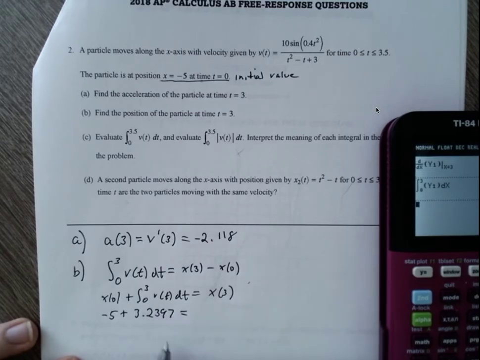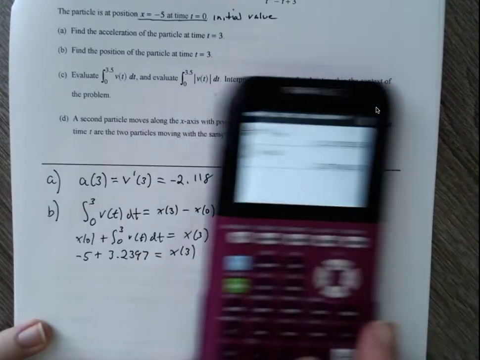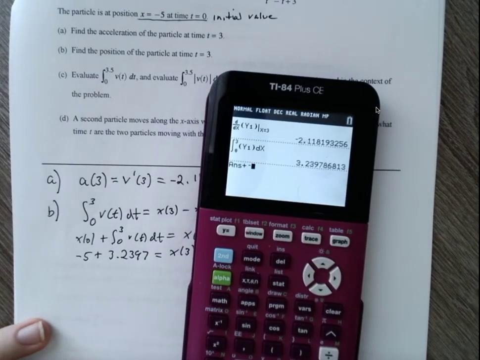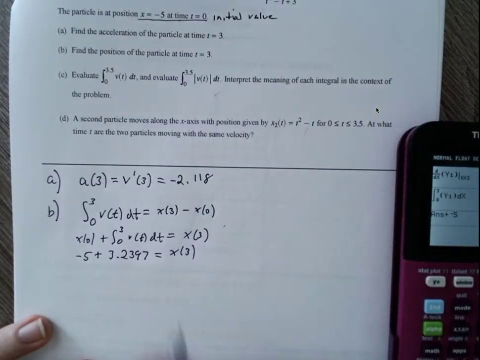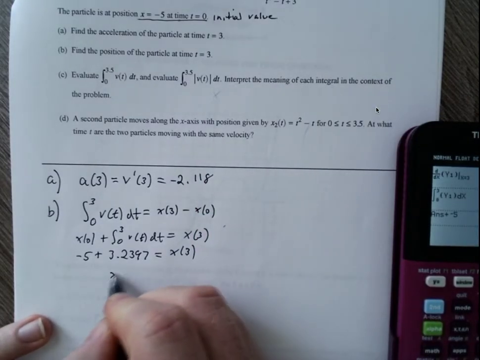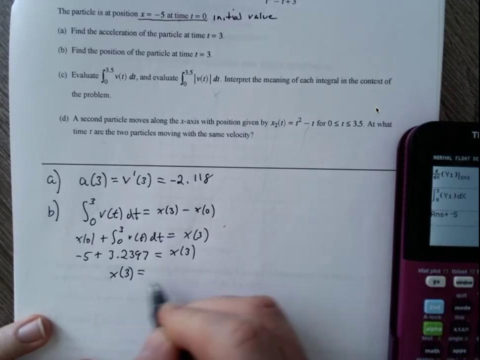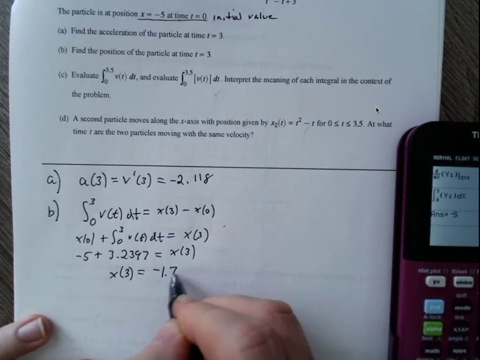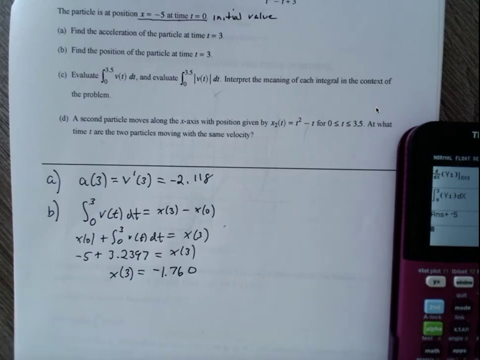It doesn't matter, you want to write at least 3 decimals there. I tend to write a bunch, but in the end, I'm just going to add that to -5 in my calculator, and I get negative 1.7602. So the position at time t equals 3 is negative 1.760.